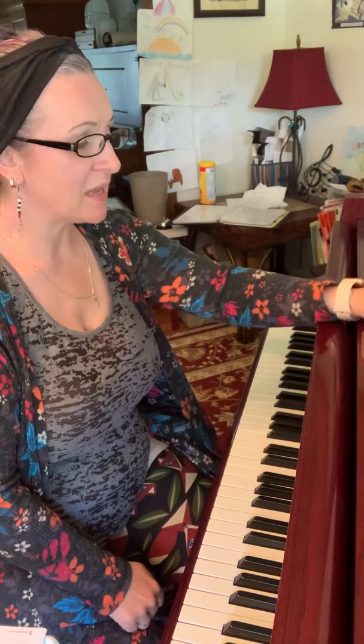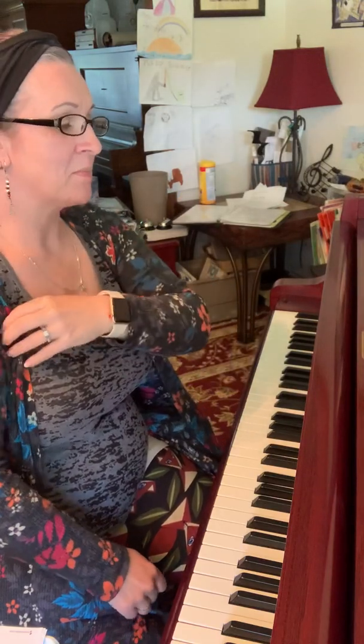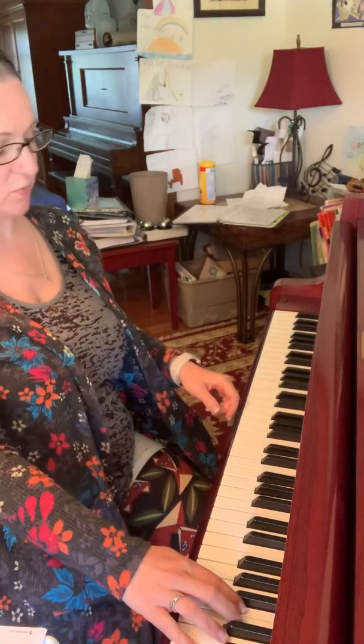So as we're playing this, then we get to the B section. The B section is at measure 9, and at measure 9, we start to see some different things. So I'm gonna play it for you and make some comments while I'm playing it so that you can hear what's going on here.